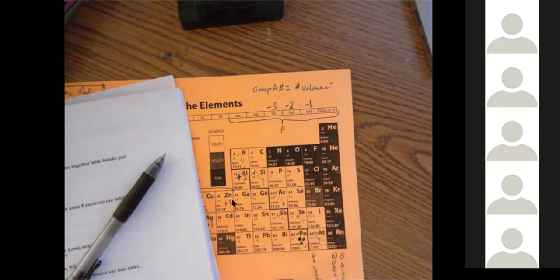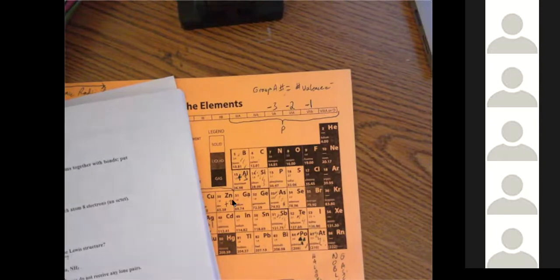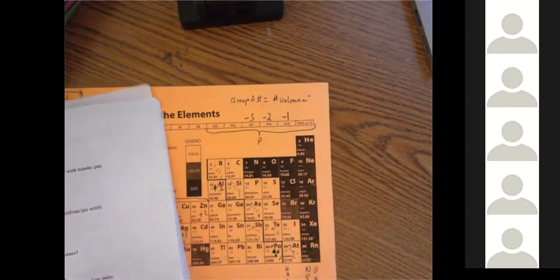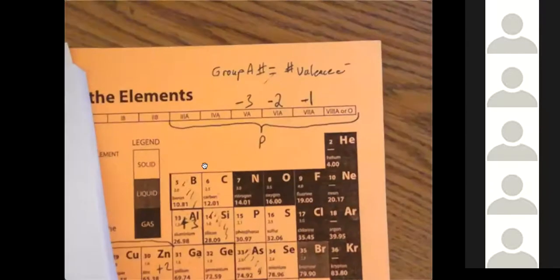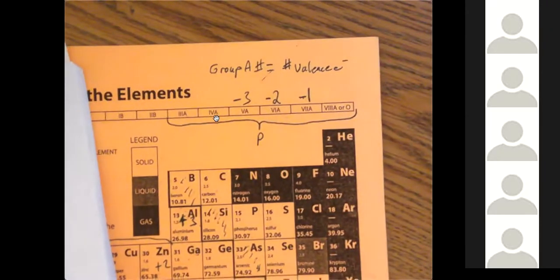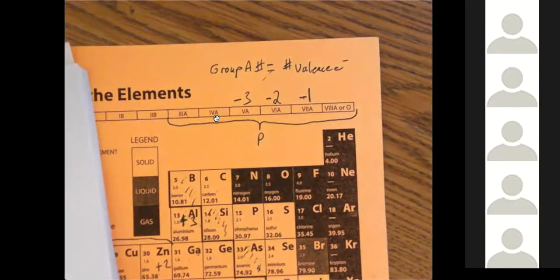Amani, how about you? You guys don't know Roman numerals? Amani, do you know your Roman numerals? I just can't see it. Can't see it. Okay. You need to get a periodic table printed out at home. Let's try this. So here's carbon. We have IV. So what does that mean, IV?